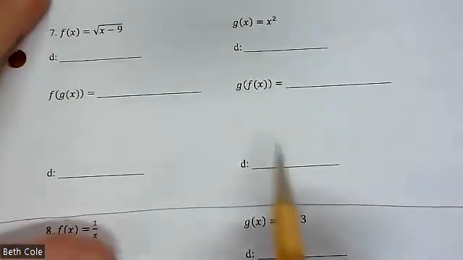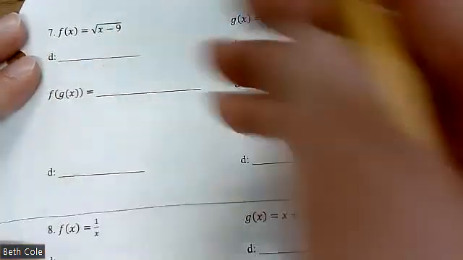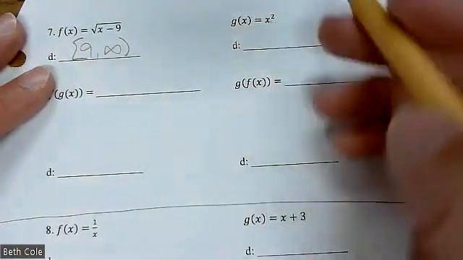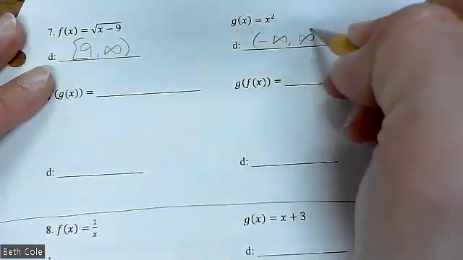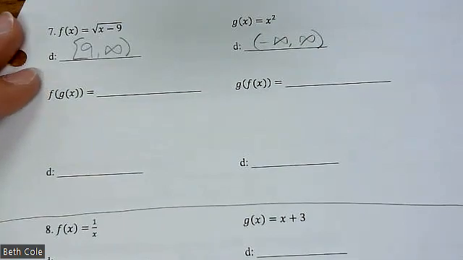All right, and we'll pick up the pace with this a little bit. What is our domain for this one? Bracket 9 to infinity, moved right 9. And then this one, all reals. When there's a squared, it's a parabola, it's going to be all reals.